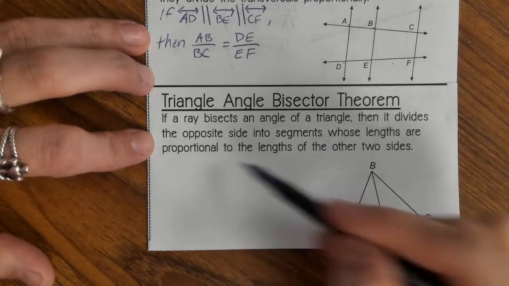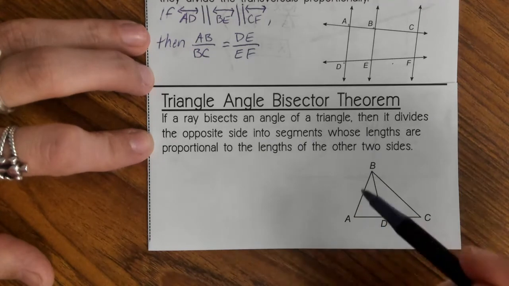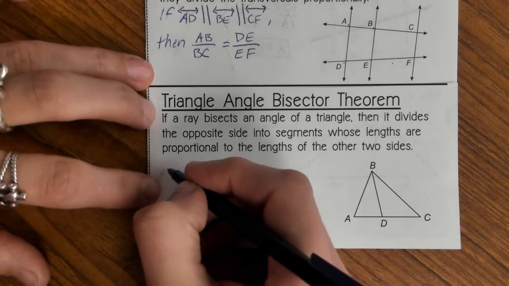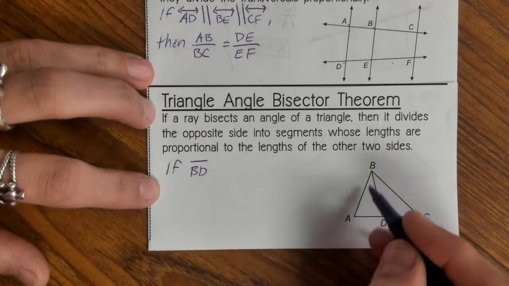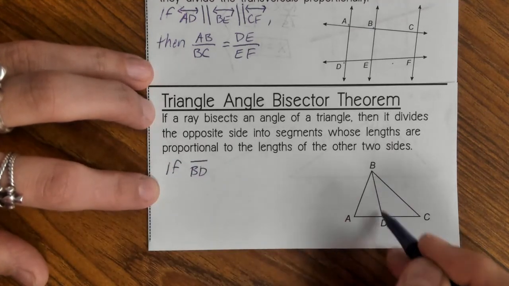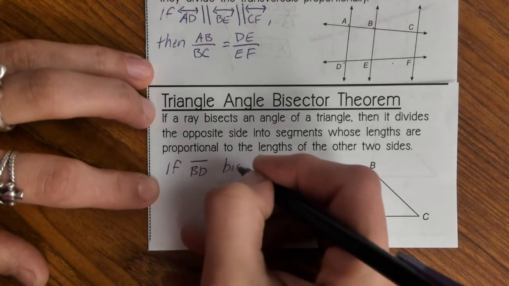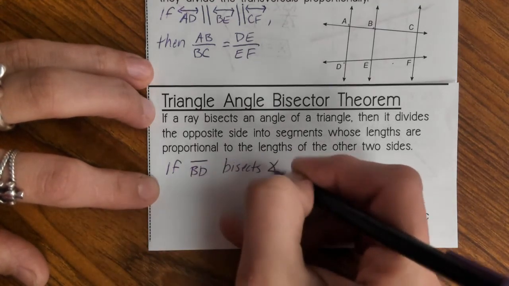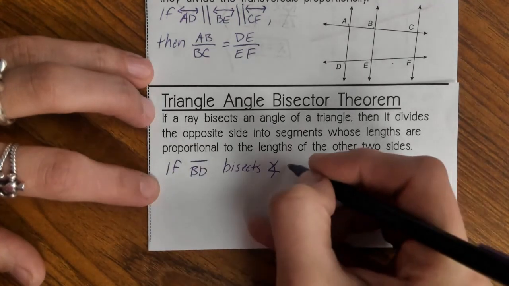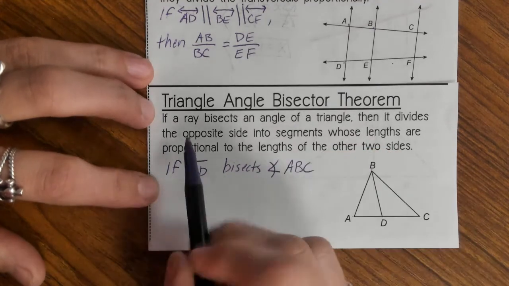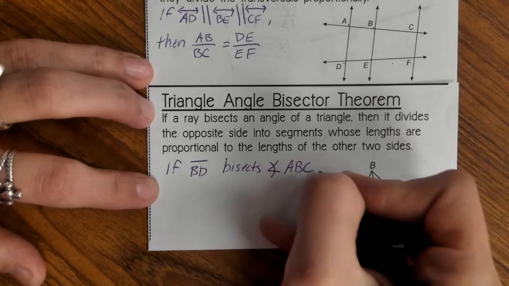So all of this wrapped up in an if-then statement that we can maybe understand a little bit more would be if segment BD, this guy right here, right? If segment BD bisects angle ABC, that's what this, if a ray bisects an angle of a triangle, that's that part.